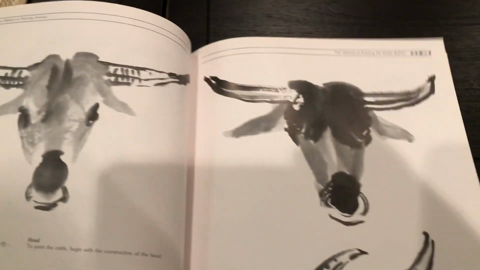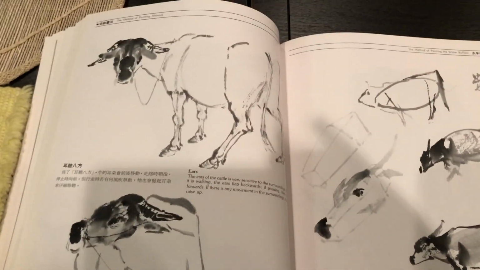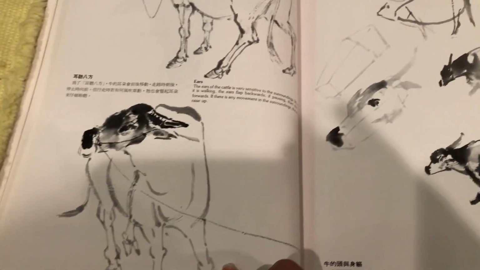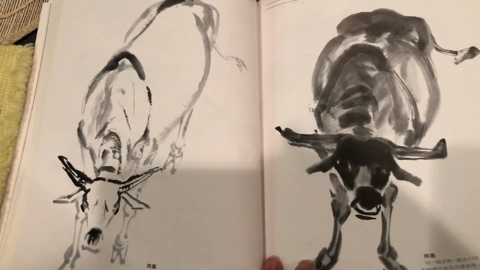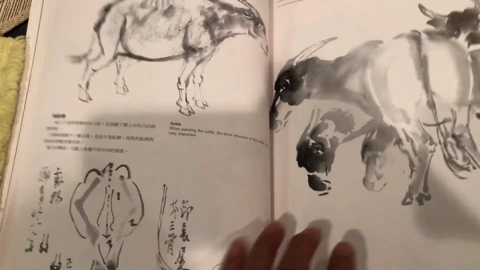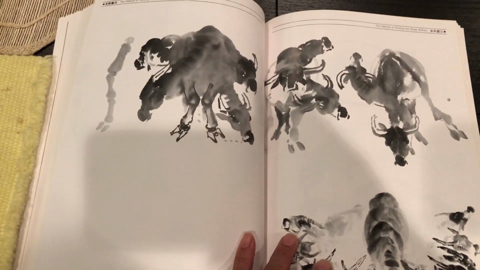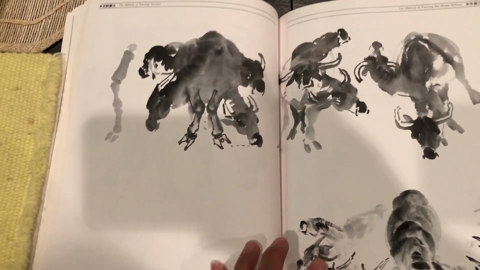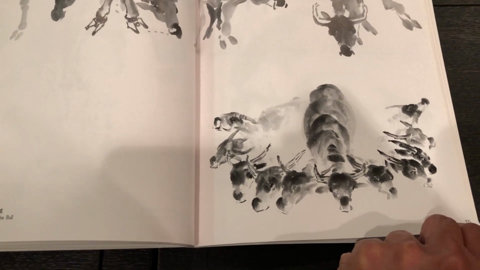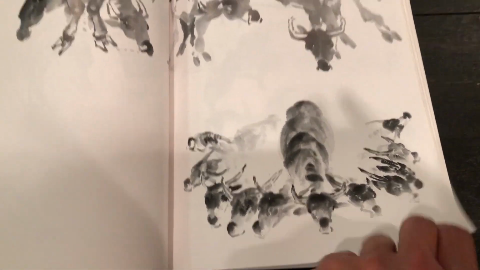Get like the head-on view of the face. So this is like various front views showing that head in multiple different positions there, how they would do the angle.